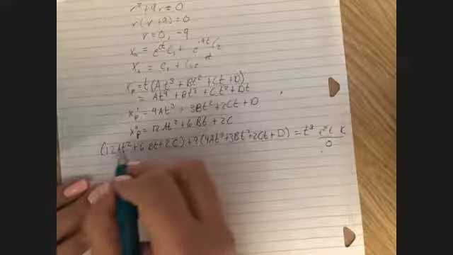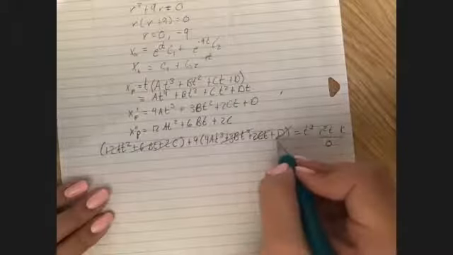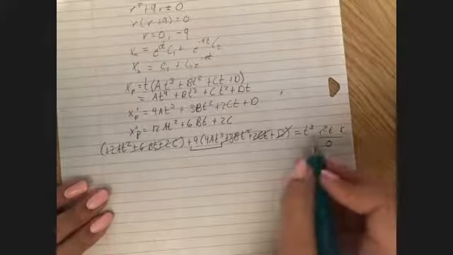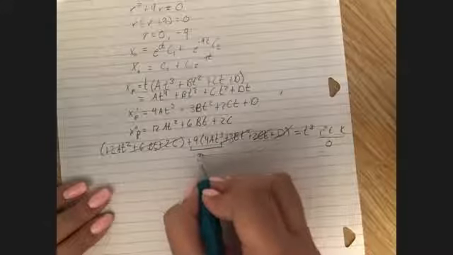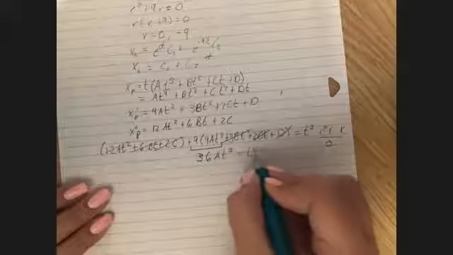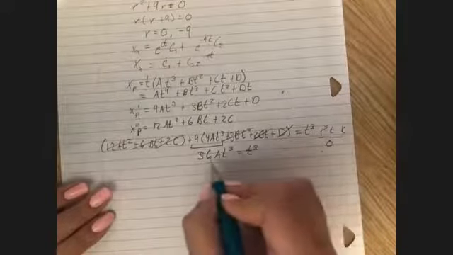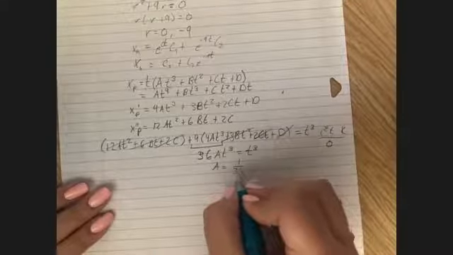So that's 0, that's 0, that's 0. And that just leaves us with the 9 times 4at to the third equals that. So then a is going to equal 1 over 36.